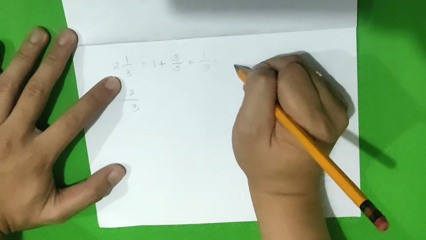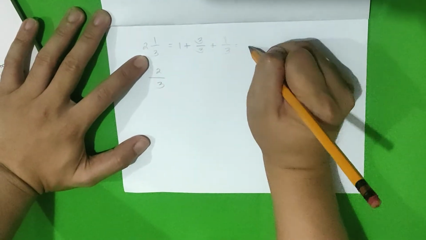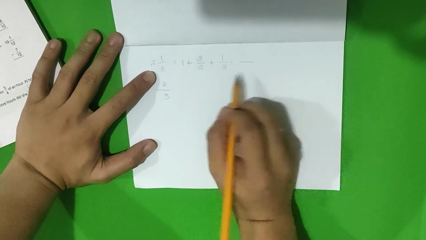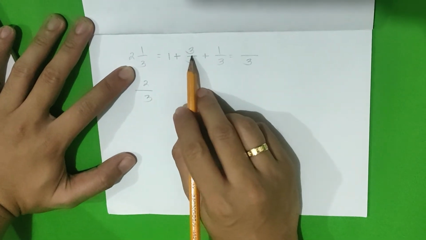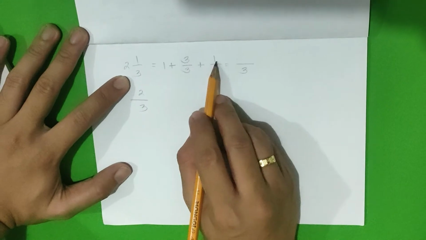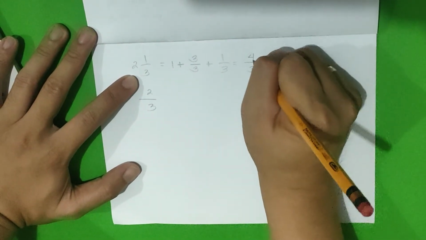Now, let's add these similar fractions. Since they are similar, let us copy the denominator 3. Then add the numerators 3 and 1. 3 plus 1 is equal to 4.